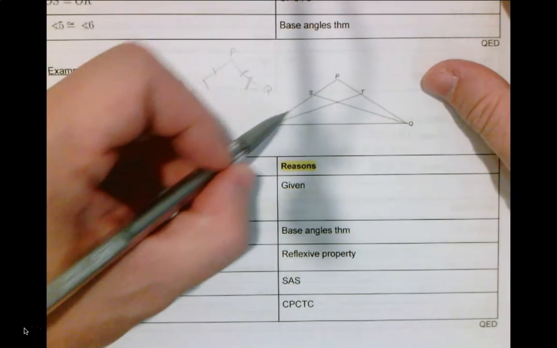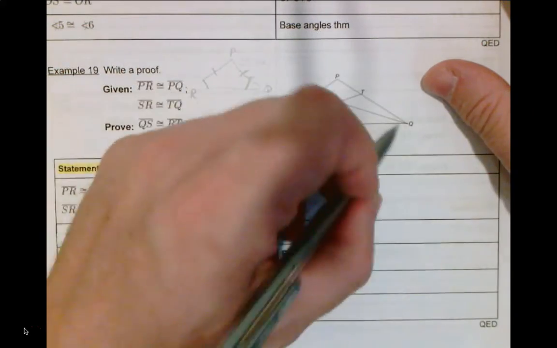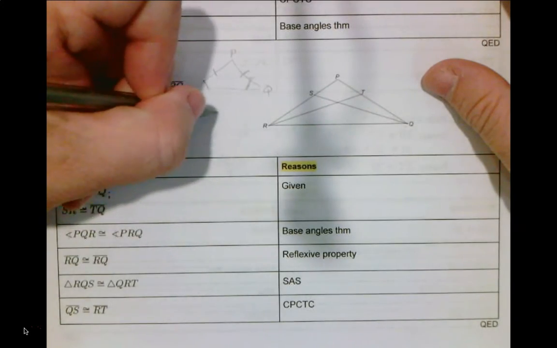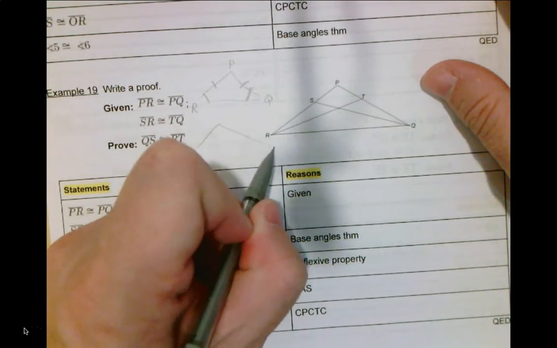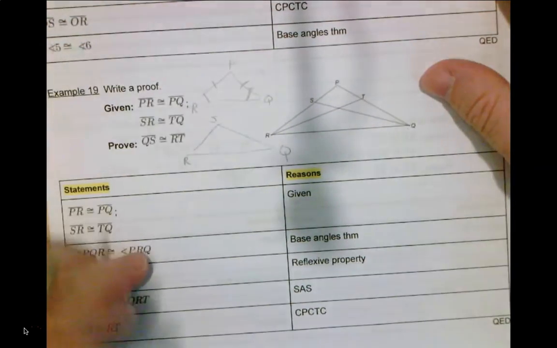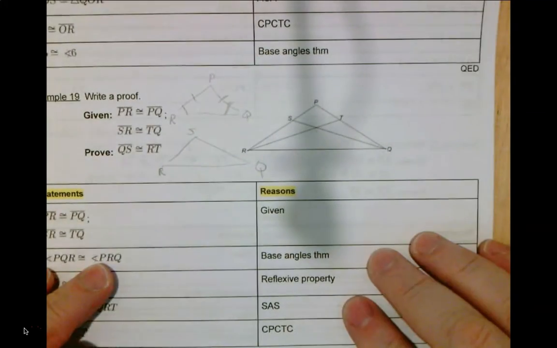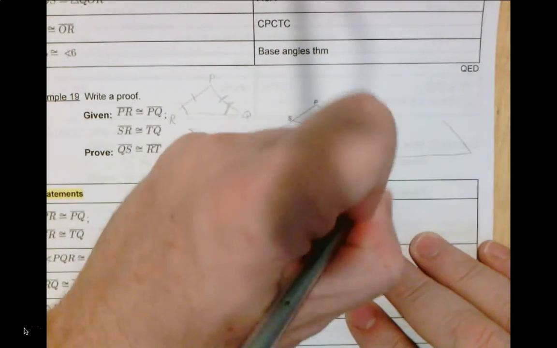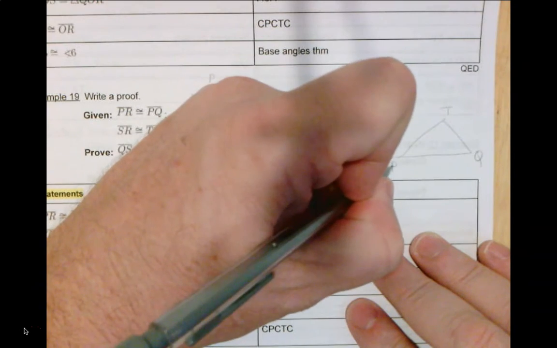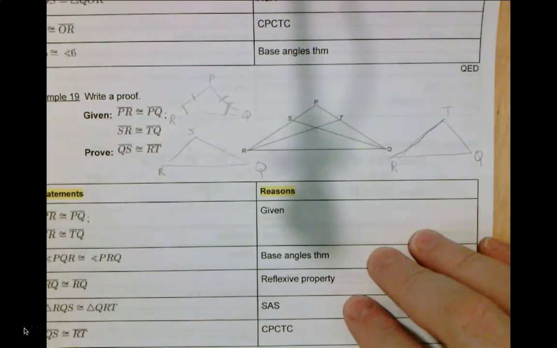We can look at triangle SRQ and triangle TQR.